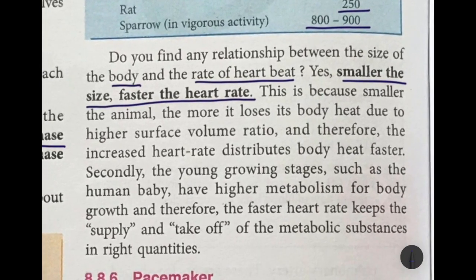Okay, so smaller, the faster is the heart rate, because smaller the animal, what happens? The more it loses its body heat due to higher surface volume ratio. So the increased heart rate distributes body heat faster. That is the only reason.